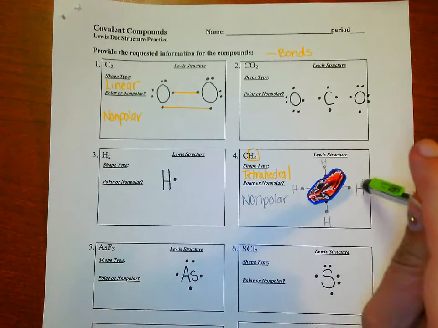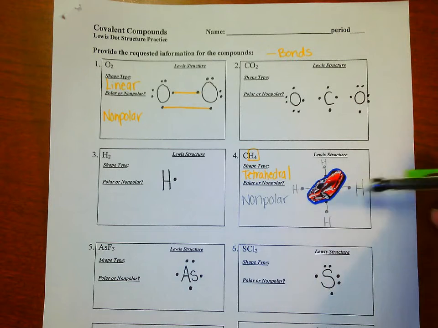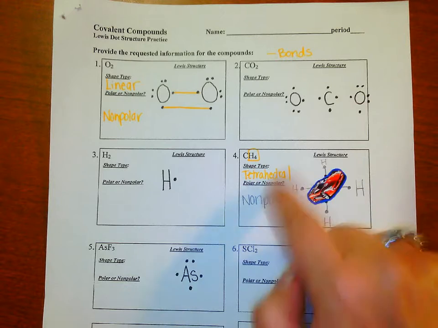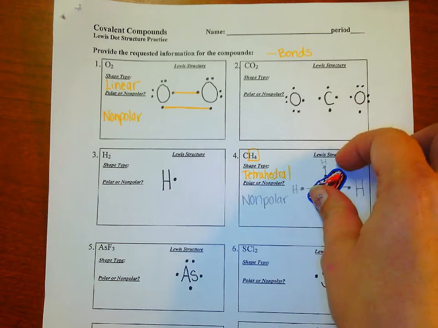If even one of these was a different element, like say this one was chlorine, it would make it a polar tetrahedral. But in this case, since everything surrounding the center atom is the same, we would call it nonpolar.